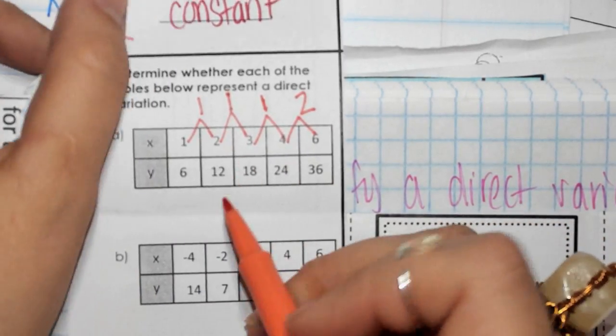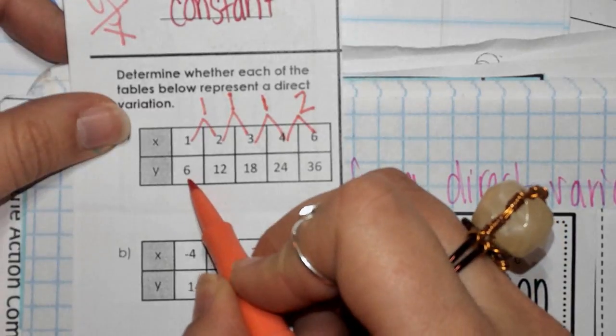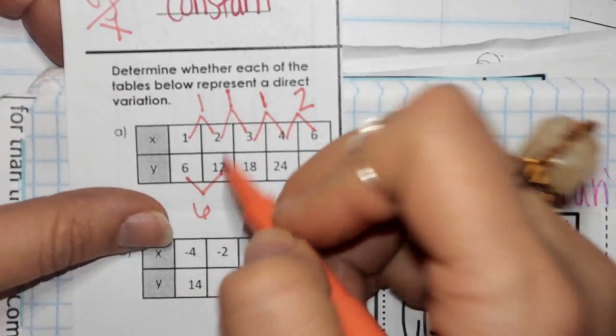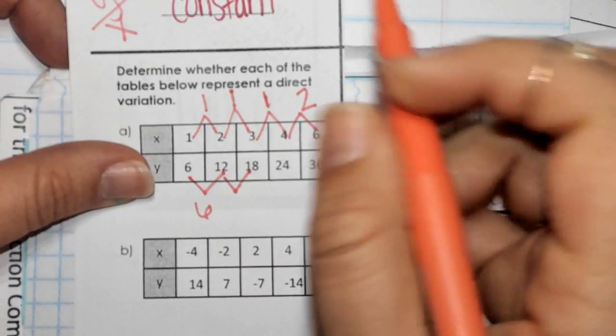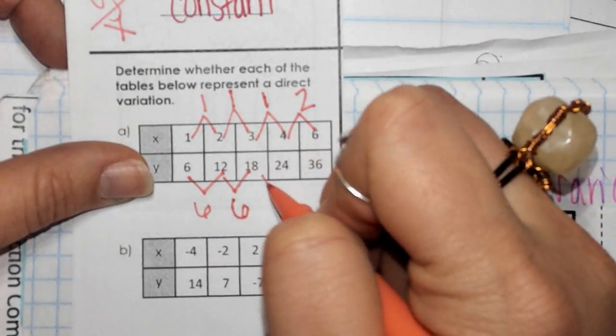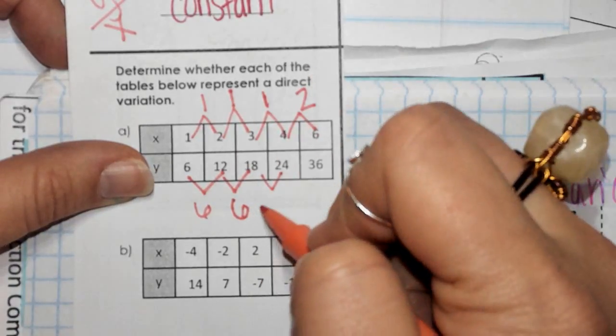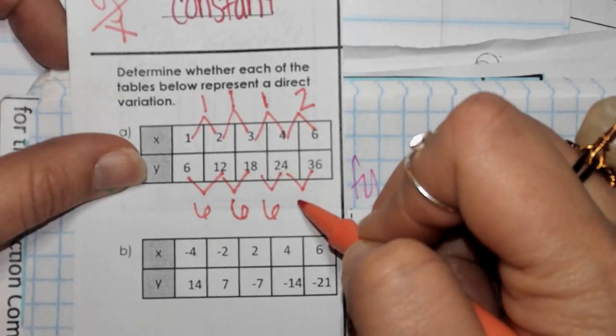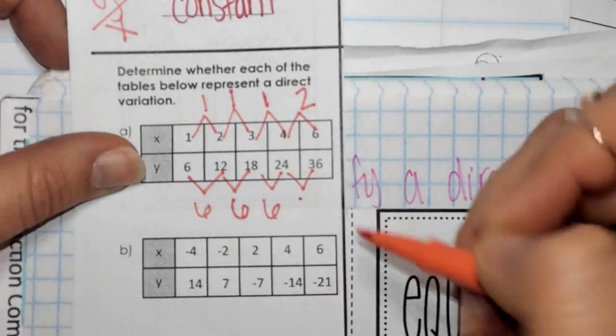Alright, now you can. Alright, so now we're going to do 12 minus 6. What's 12 minus 6? Then we're going to do 18 minus 12. What's that? 24 minus 18. And what's 36 minus 24? 6, 12.